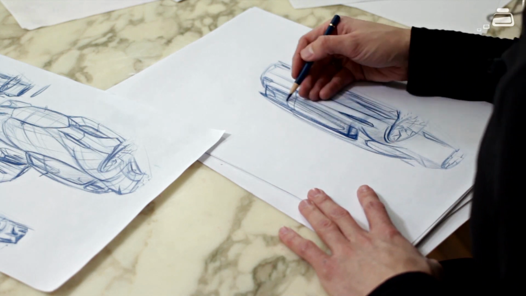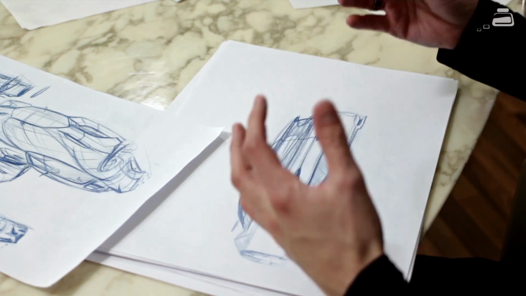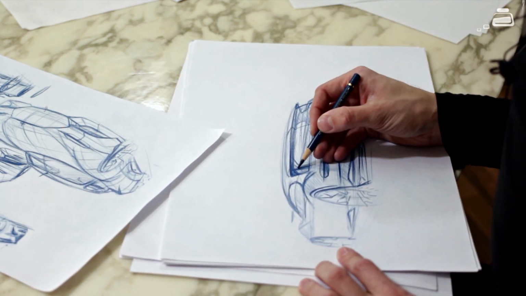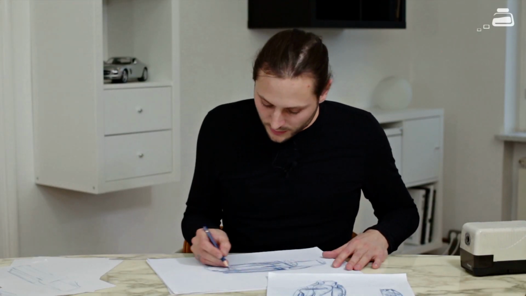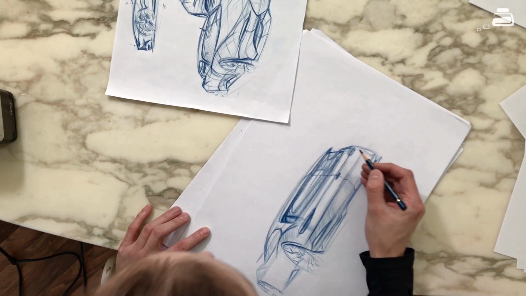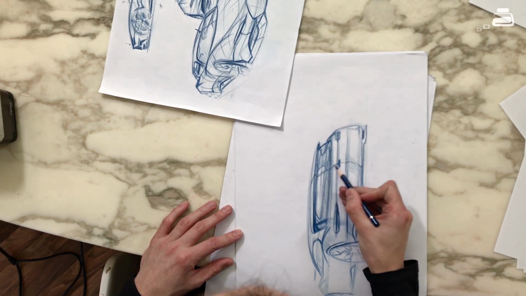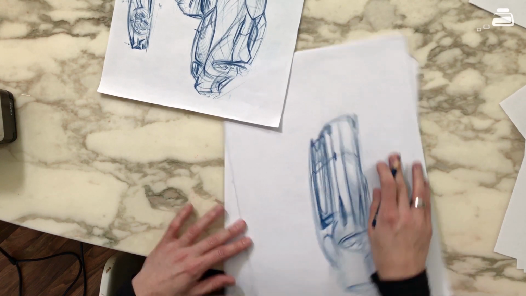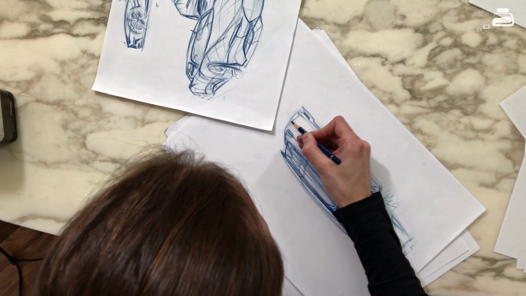But always try to think through the car as a whole object. That always helps you to figure out certain situations, and it definitely helps you to get along in almost every view.